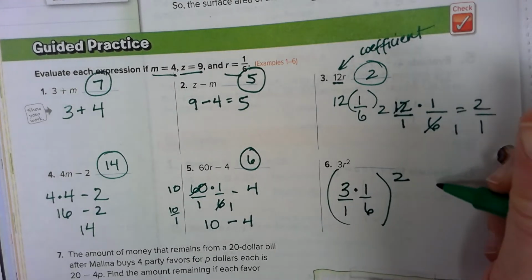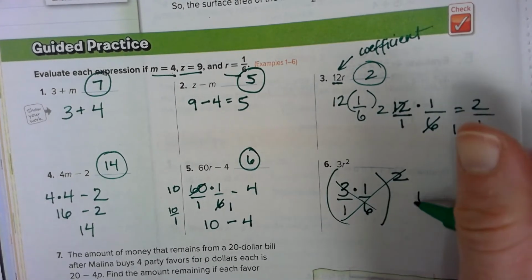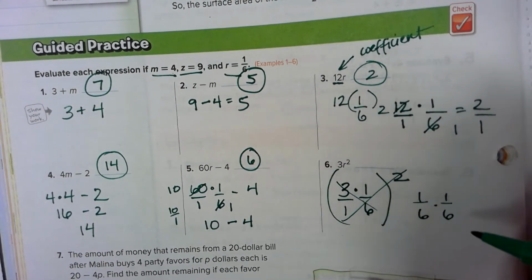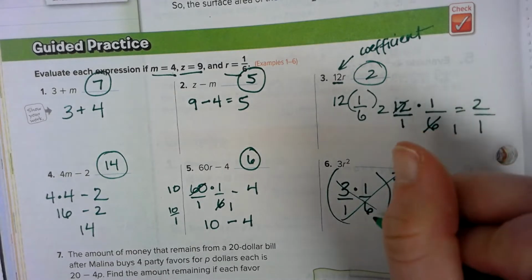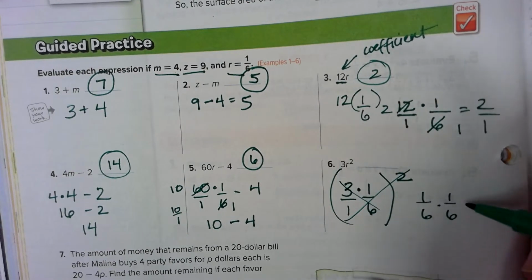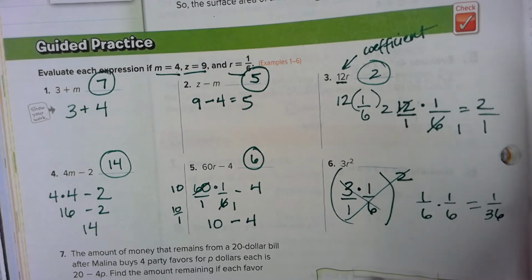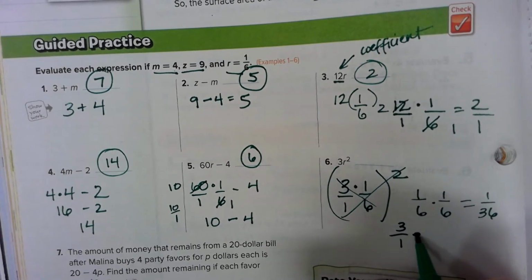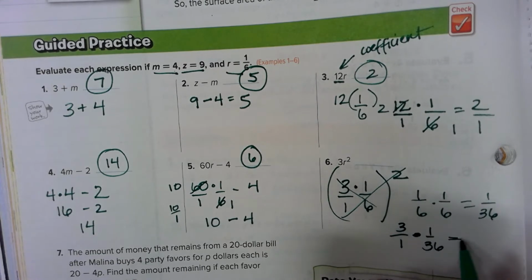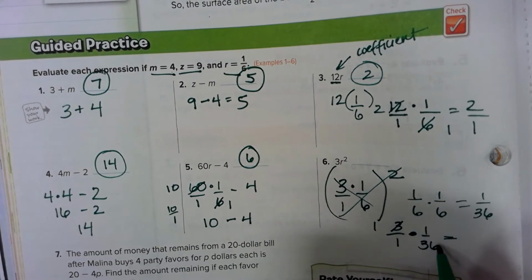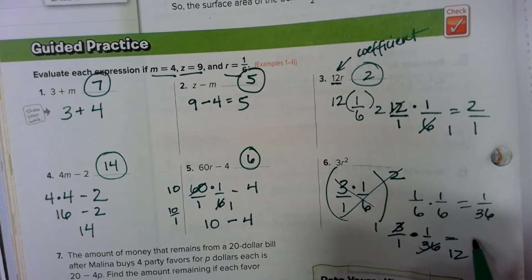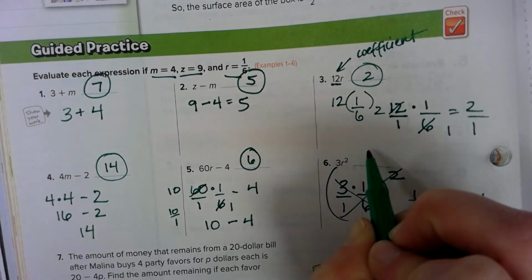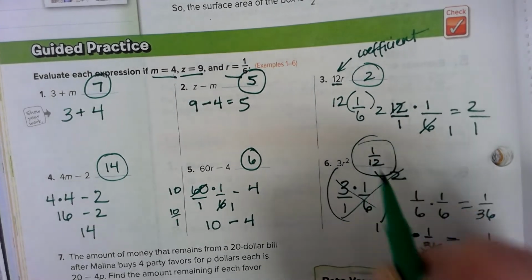1/6. So 1/6 squared, we're going to multiply 1/6 times 1/6. Just because that's multiplying it by itself 2 times, and we get 1/36. 1/36 times 3 over 1. We can divide ahead of time, and 1 and 12, and I get 1/12 as my answer.